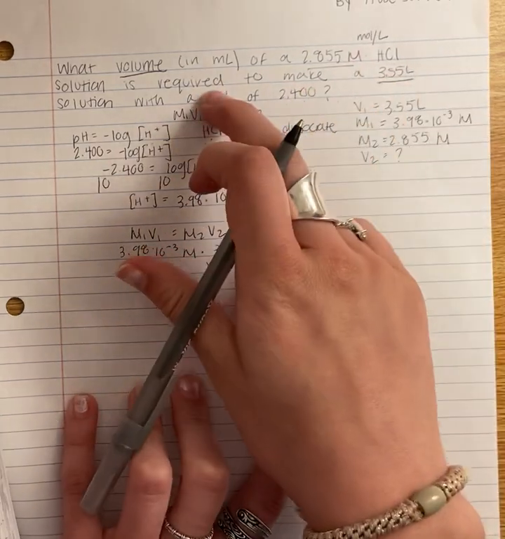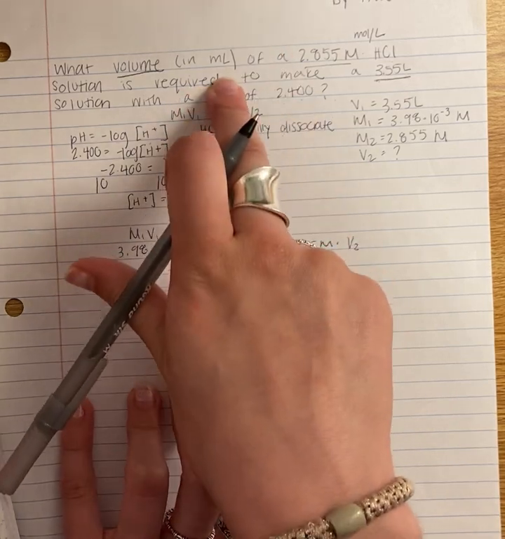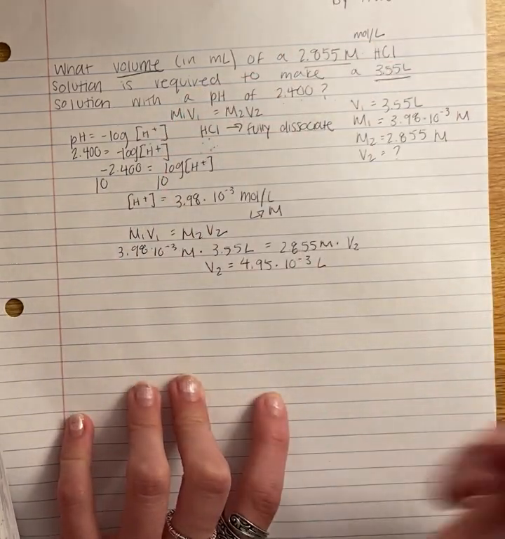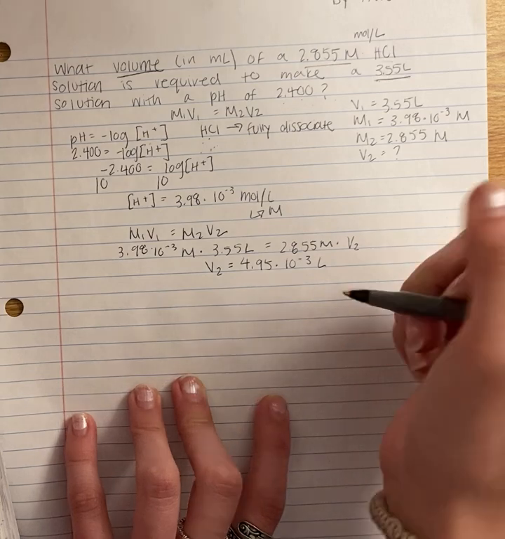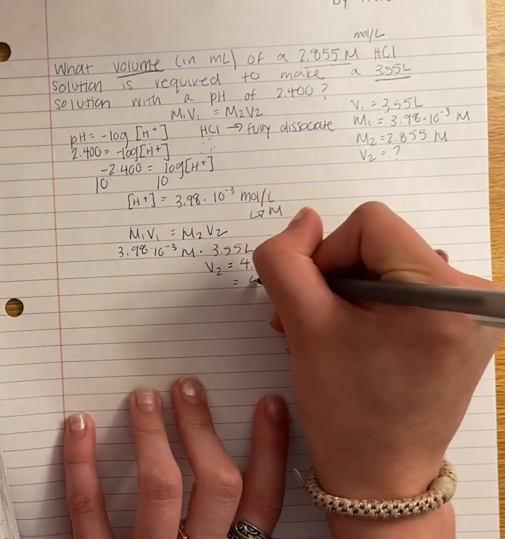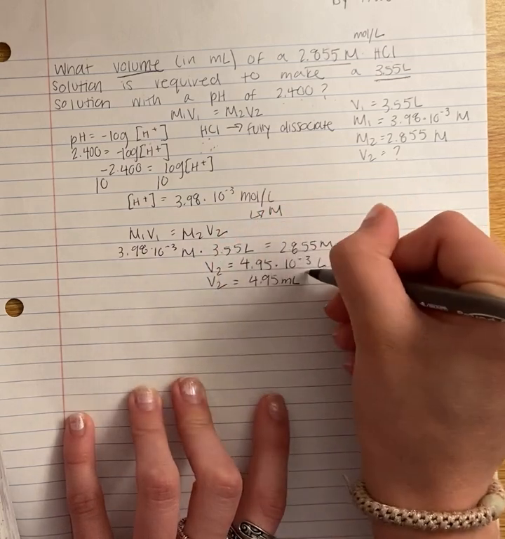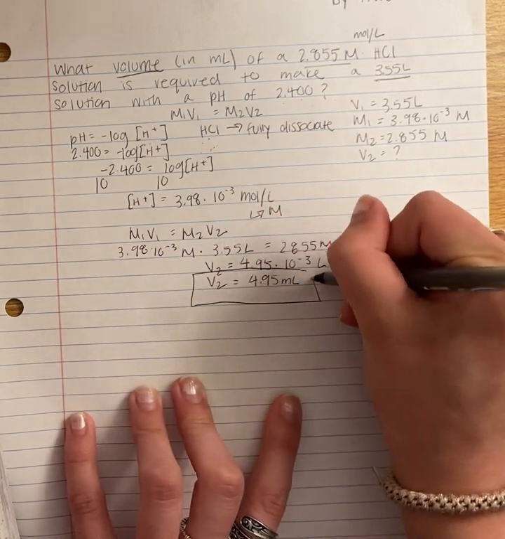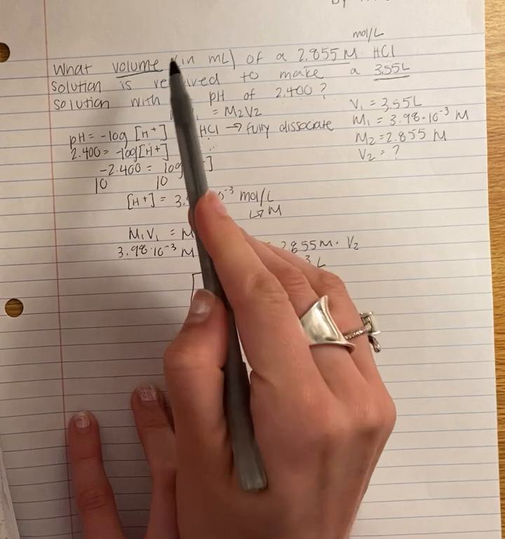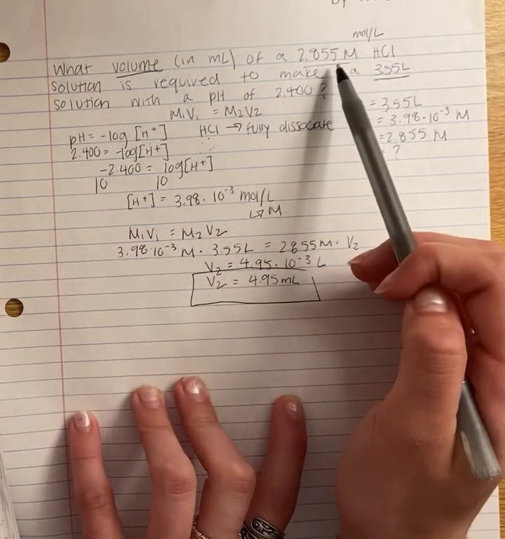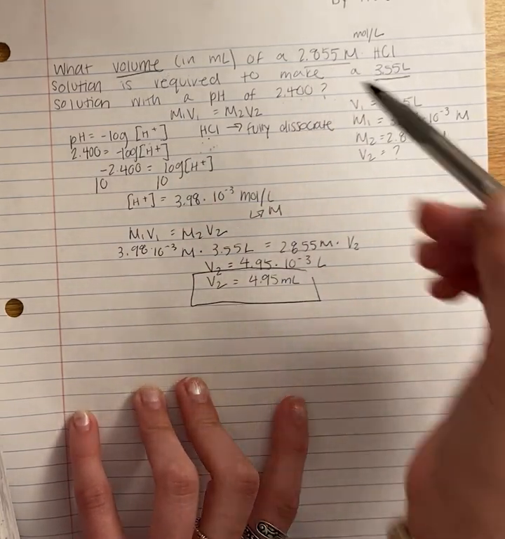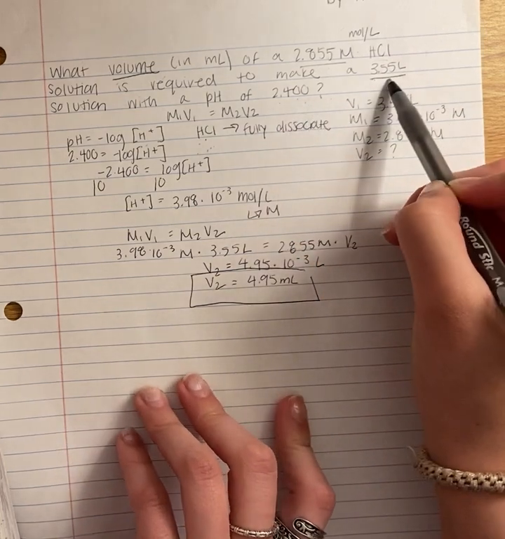When we look back at the question, it wants milliliters. To change that to milliliters, we multiply it by 1,000 and we get 4.95 milliliters. And that is the answer for a question that asks what is the volume of a 2.85 molar solution when you're given a pH and a volume.